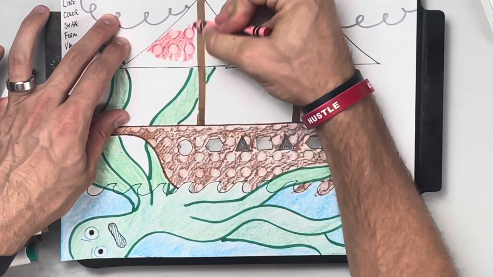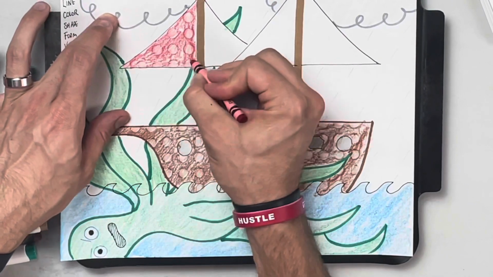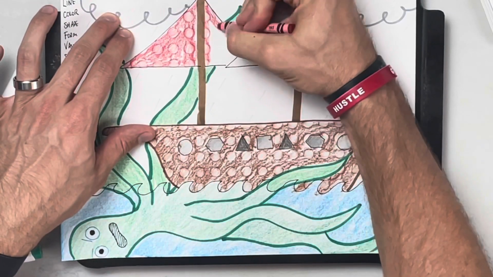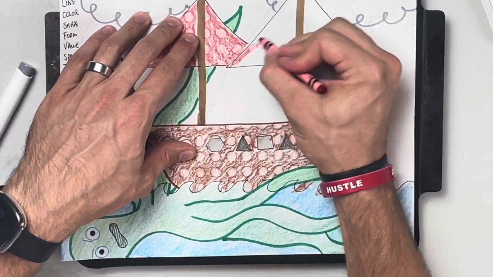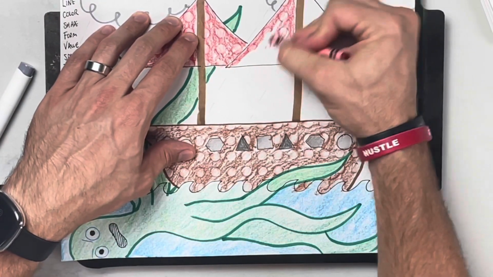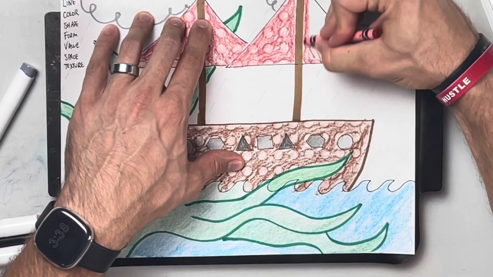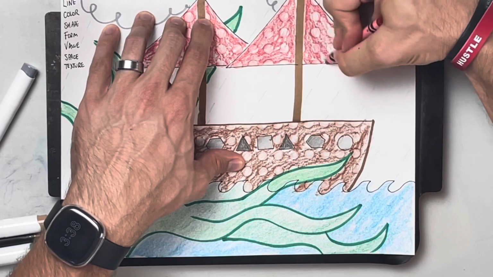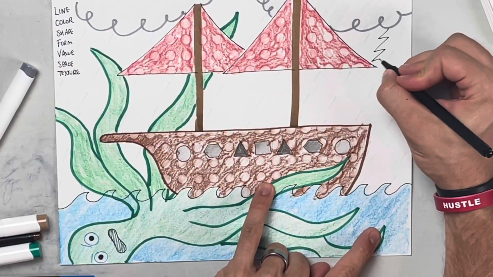Not that they don't work with other things, but crayons seem to be the most fun one in my opinion. So doing that again up here for the sails. I thought red was a good color. If you have different texture plates, you could use all sorts of different ones. I just had this one to use right now.